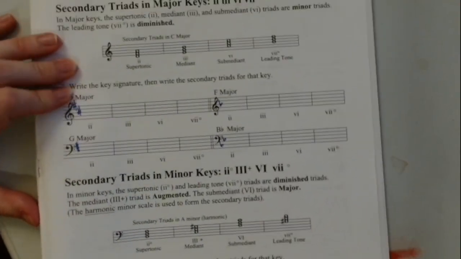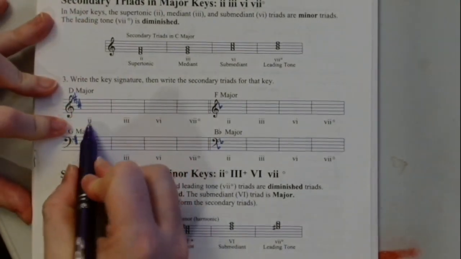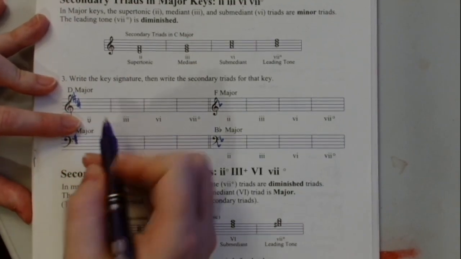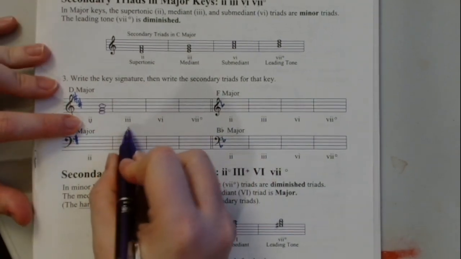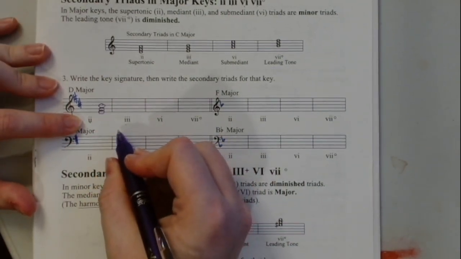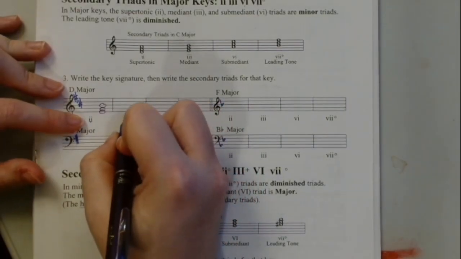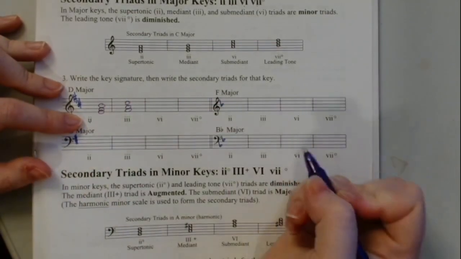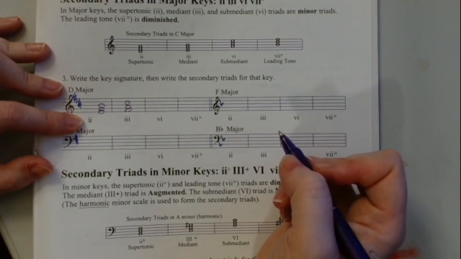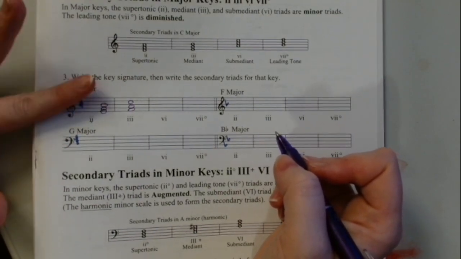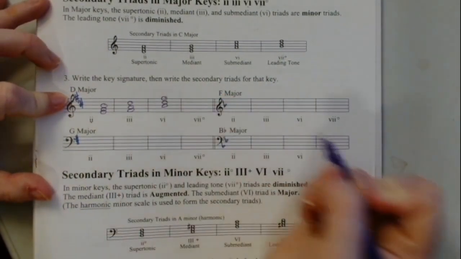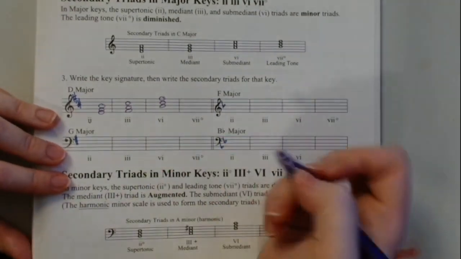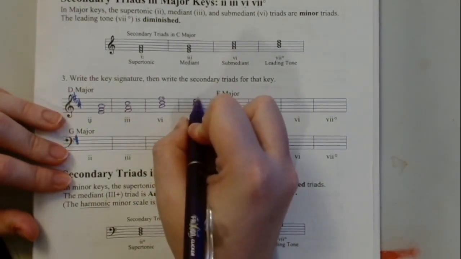And are they the same as the last page? D, F, G, B flat. So they're all the same keys. Your second scale degree in D major is going to be E. So my E chord: E, G, B. My 3 chord for D major is going to be F sharp, A, C sharp. My 6 chord is going to be, let's see, D, E, F sharp, G, A, B: B, D, F sharp. And my 7 is going to be C sharp, E, G.